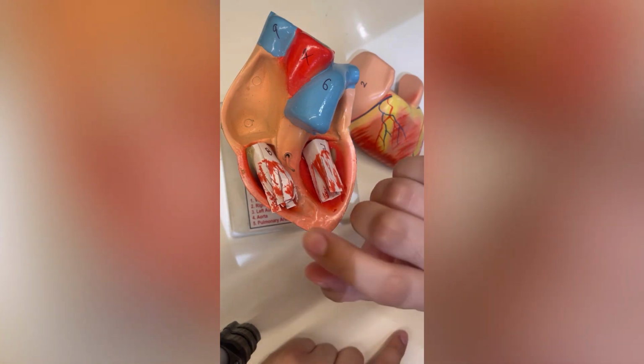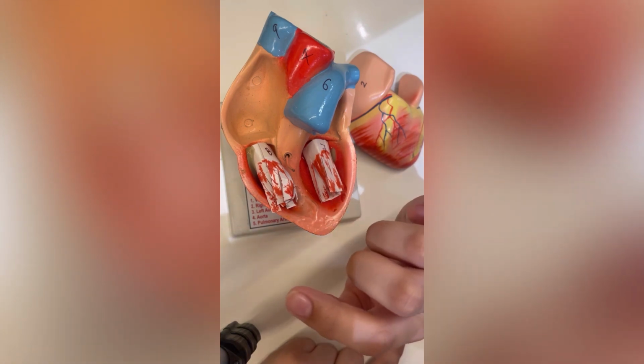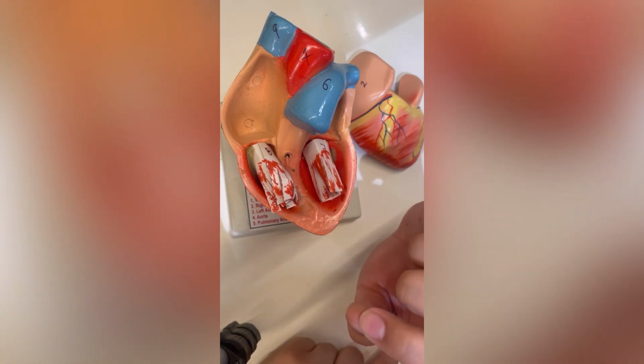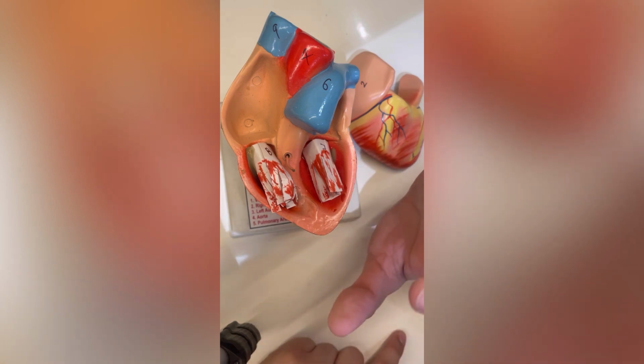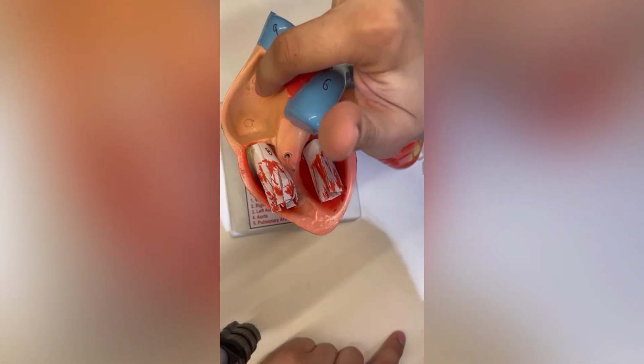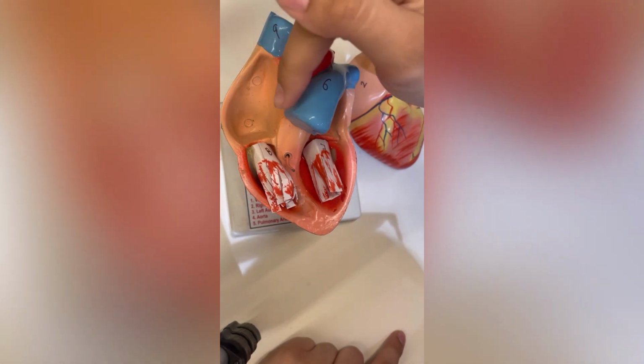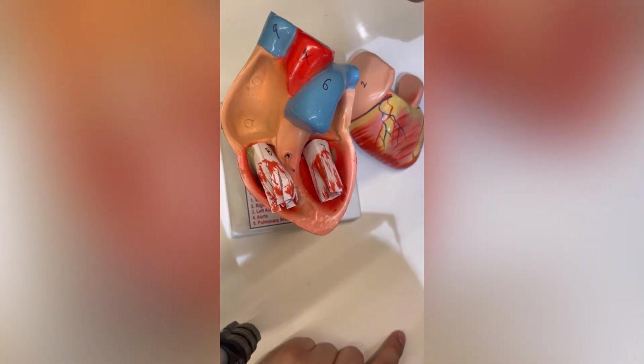Then, now we're going to talk about these two tissues that are present over here. These are known as the chordae tendineae. These tissues are very important and they are held by the papillary muscles in our heart. In the right atrium, we have the sinoatrial node or the SA node. We all know that the SA node is the pacemaker of our heart. It generates the electric impulses, which further helps our heart to beat.